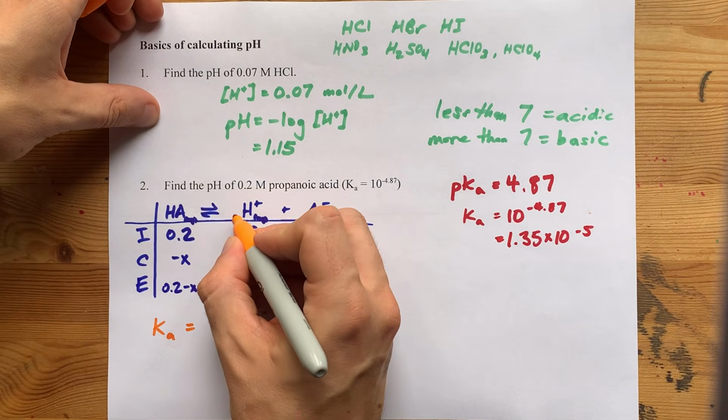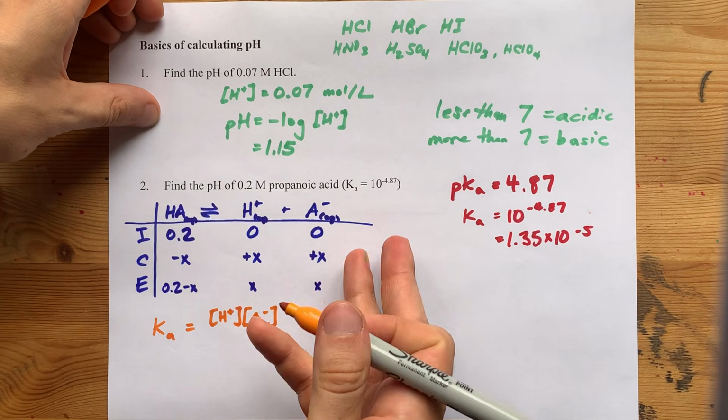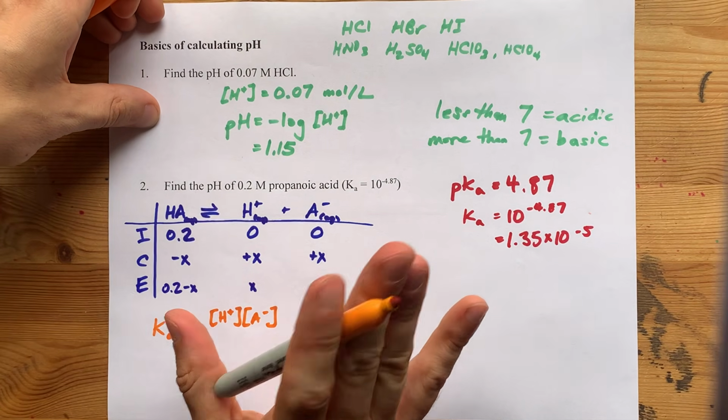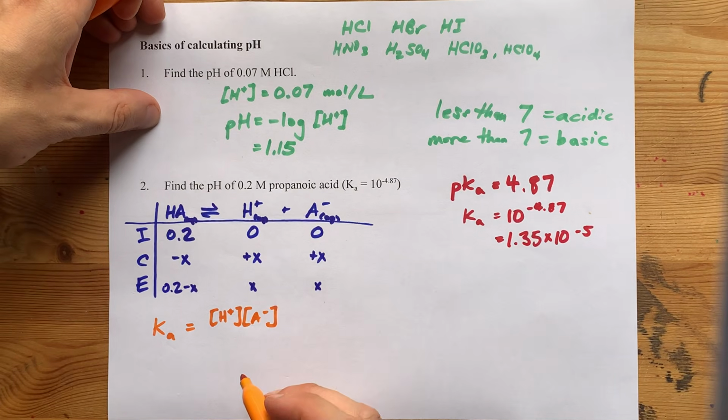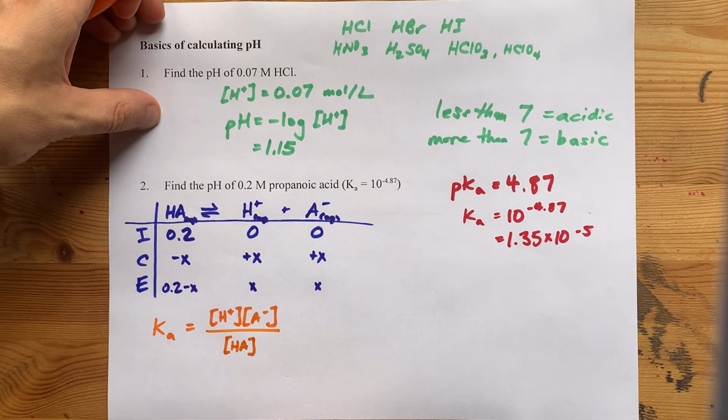Now, if there had been a 2 on one of these, you would put a 2 here, as you do for a regular KEQ, but in acid-base chemistry, that's going to be very rare. This HA makes 1 and 1. Now, you also used up some HA to get there.